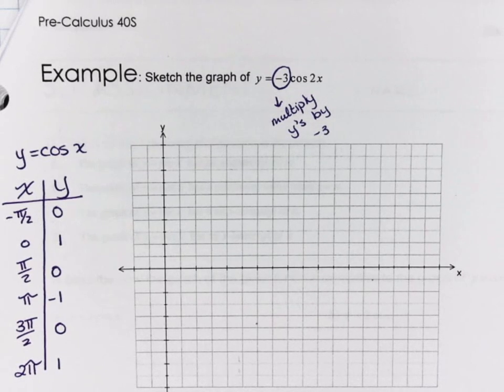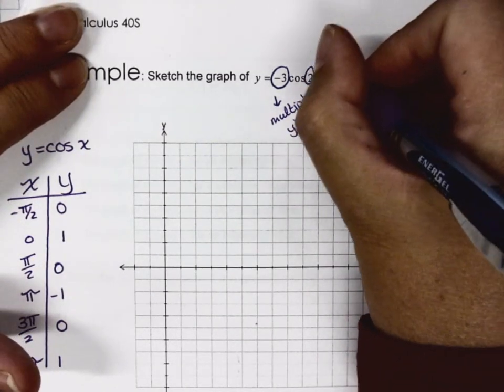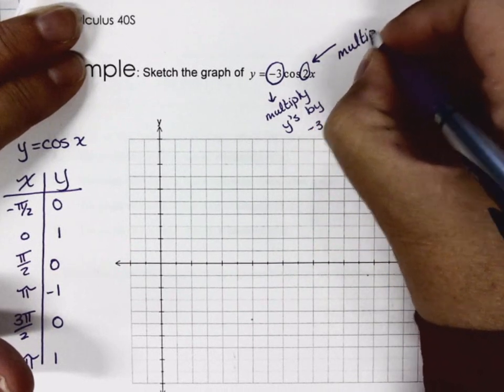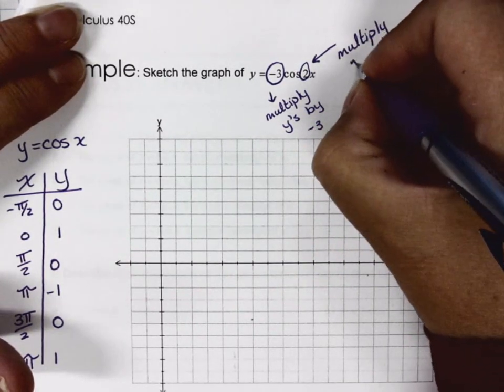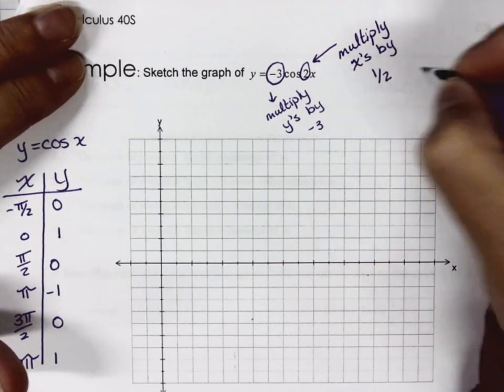If I were to ask you to describe the transformation, we'd have a reflection in the x-axis, a vertical stretch by a factor of 3, and then when we go to the back of the bus, we are multiplying our x's by 1/2.